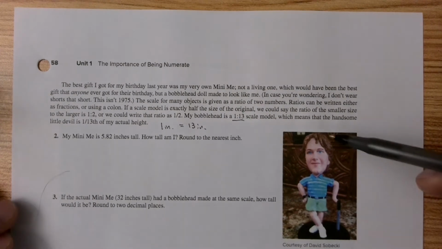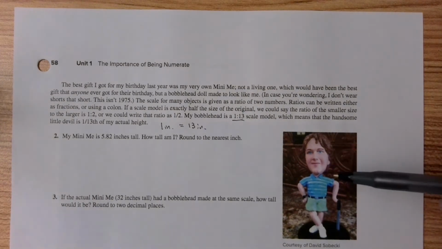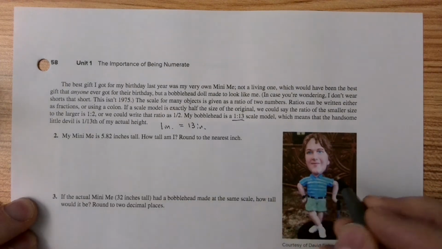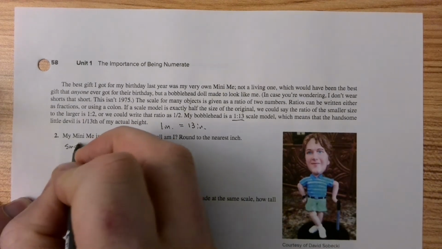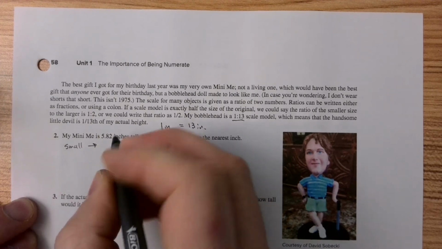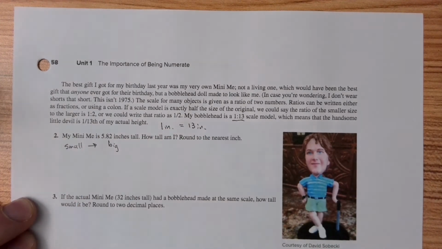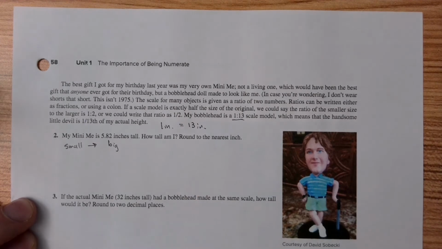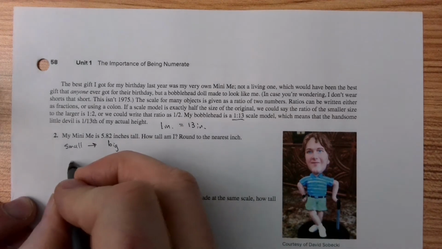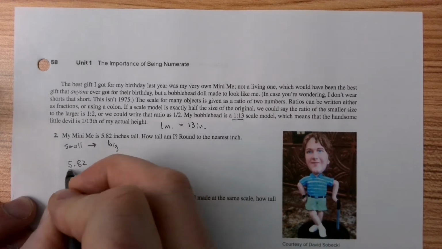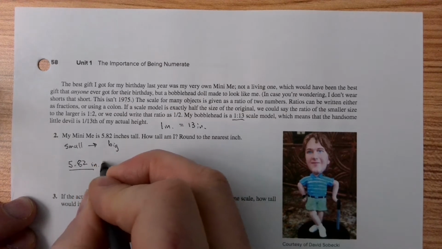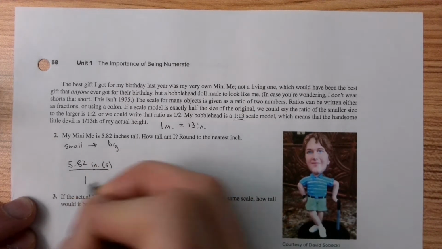In this case, we're told that this bobblehead is 5.82 inches tall. Note we're going to convert this mini-me example, this small bobblehead, into the actual size of the author of the textbook, and we're supposed to round to the nearest inch. So we're starting with 5.82 inches of the small person, and I'll put that in parentheses, a little s.